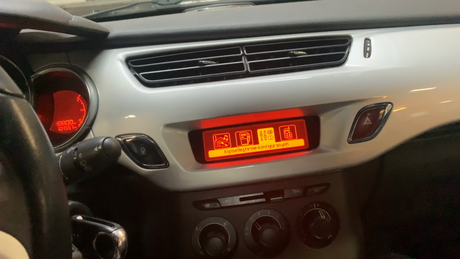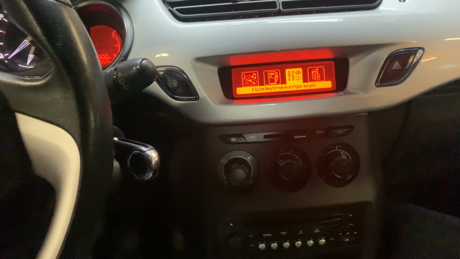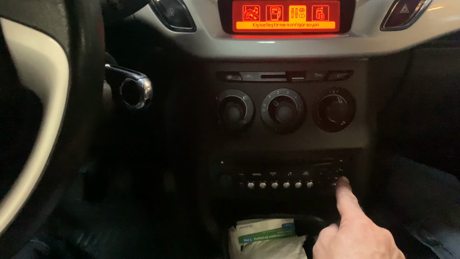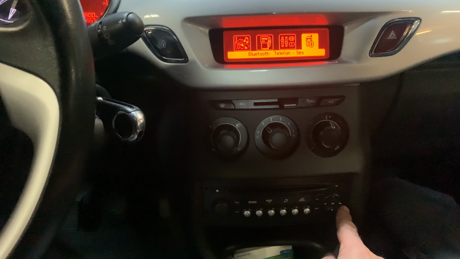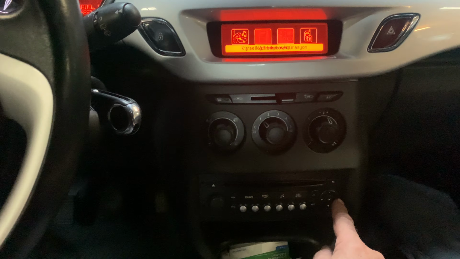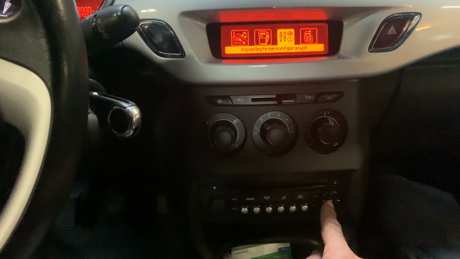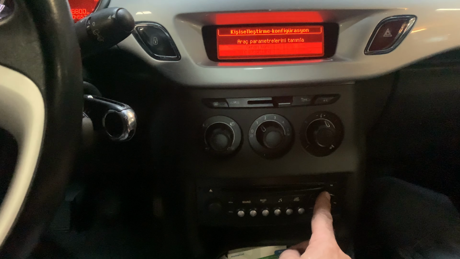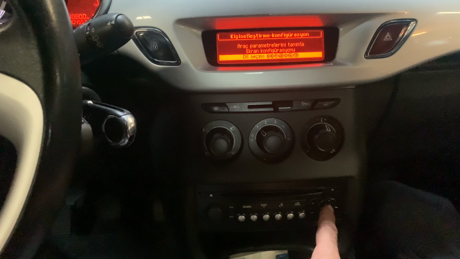Once you press that, the menu over here changes. Once you are here, you have to go to the configuration. By this button you can change going to the left or to the right. Use the system settings button, press the middle OK button to enter, and this is for the language change, I think.